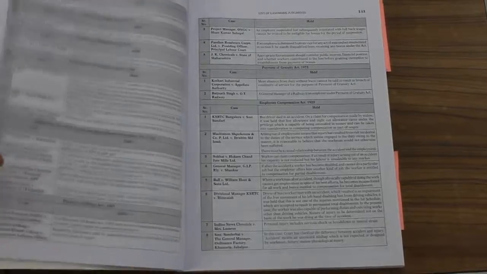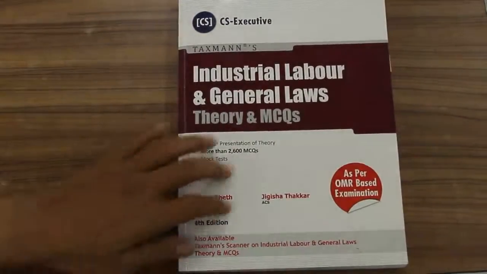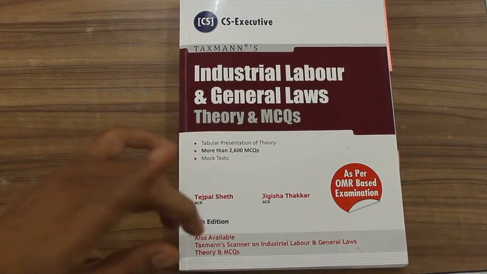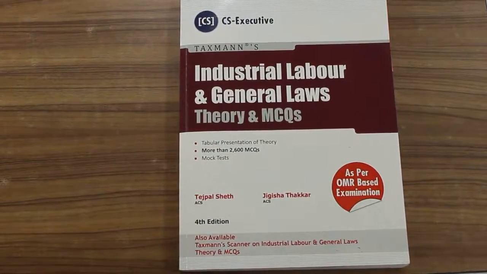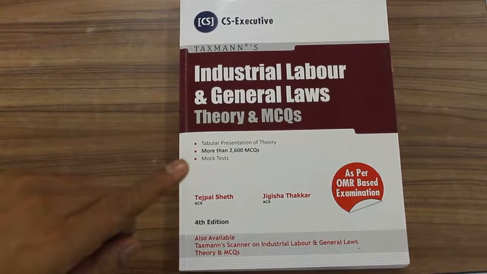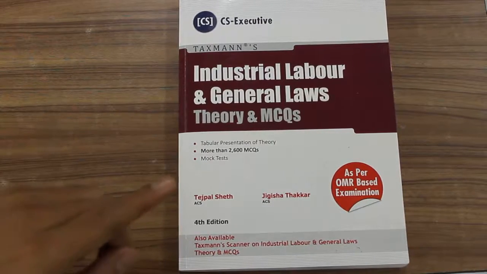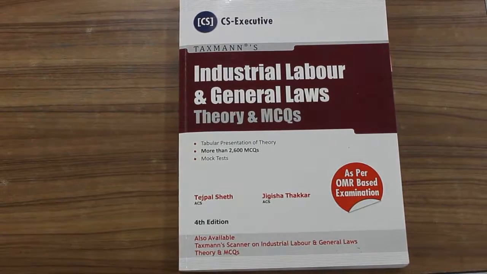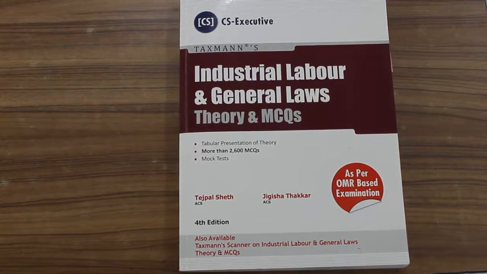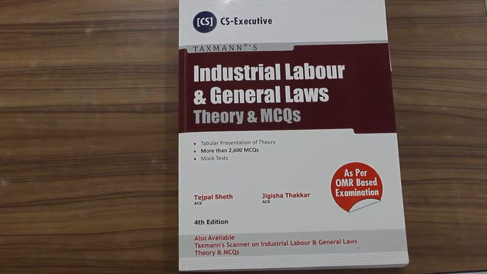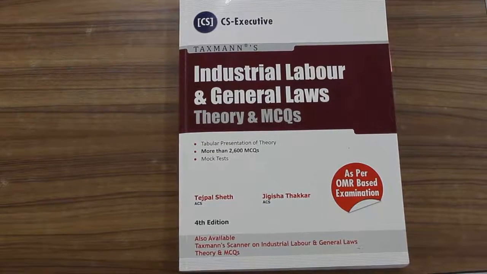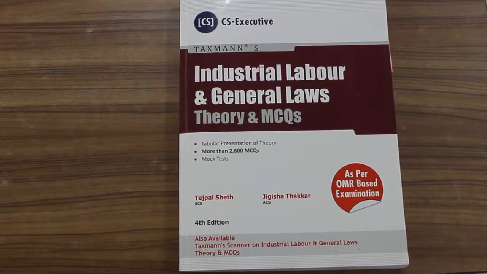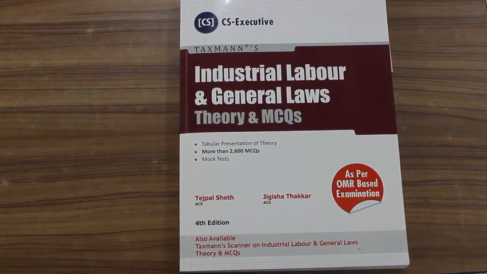And if you are referring to the theory plus the landmark judgments plus almost 2800 MCQs, I am sure that you can clear the exam with good marks. Not only good marks, you can get more than 60 marks and be eligible for exemption.